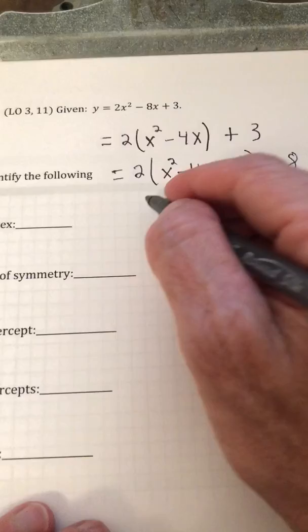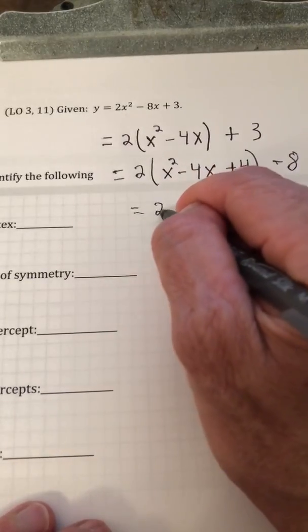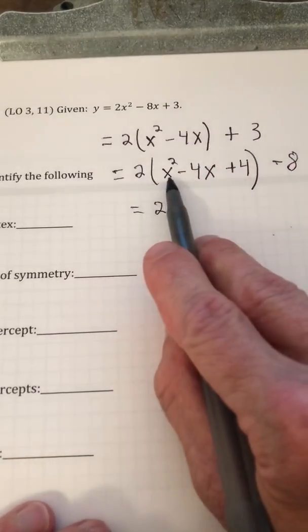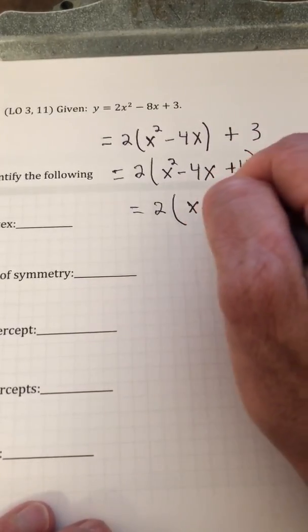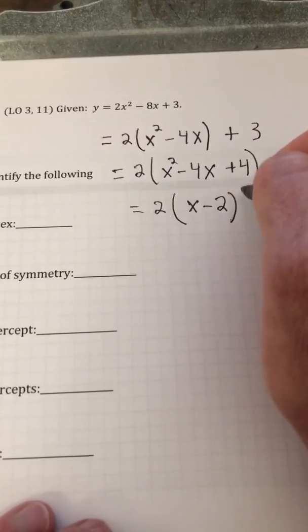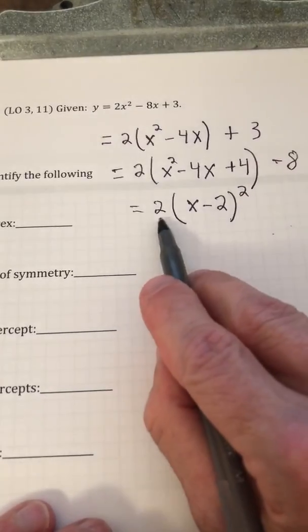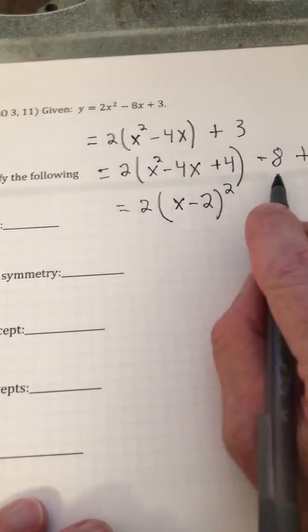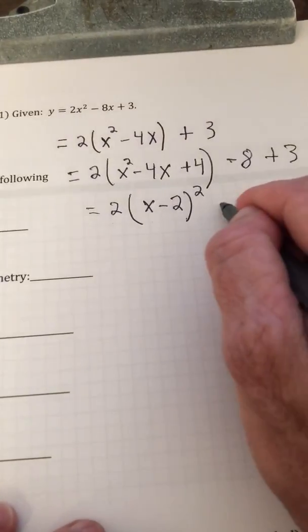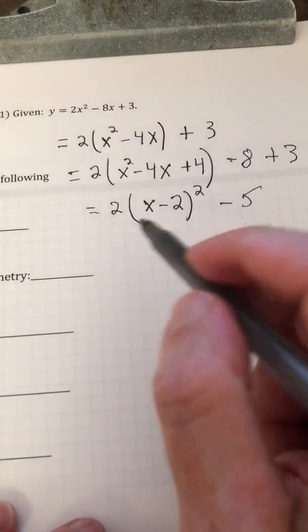Now, look at what I have now. I have 2 times x squared minus 4x plus 4, that's a perfect square. That was kind of the whole point of what we just did, right? So I have 2 times x minus 2, the quantity squared, and negative 8 plus 3 is minus 5.